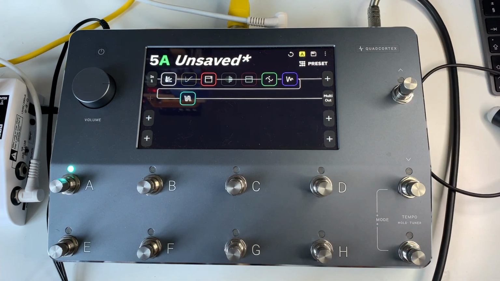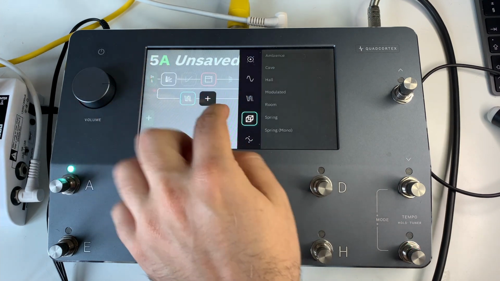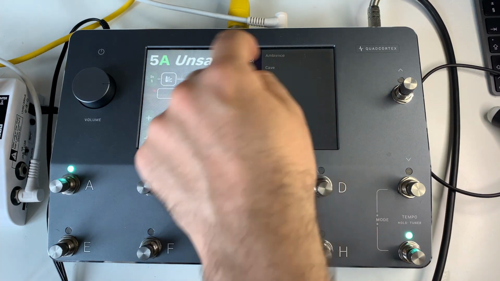And now I would want to add a reverb, but when I go to the reverbs, you can see I can't add anything else. Here is where the Quad Cortex is very different from other multi-effects units. Lines 1 and 2 represent a dual-core CPU, while lines 3 and 4 represent another dual-core CPU, hence the Quad Cortex. By using only lines 1 and 2, we are effectively only using half the power of the Quad Cortex.